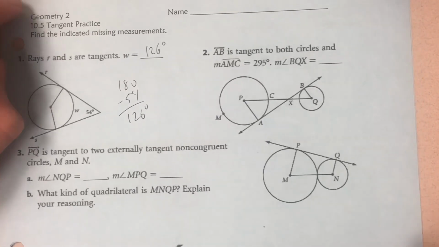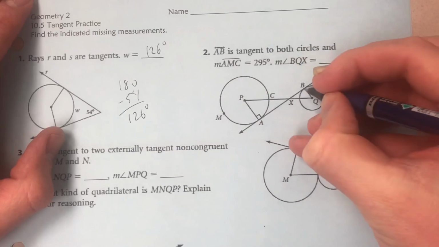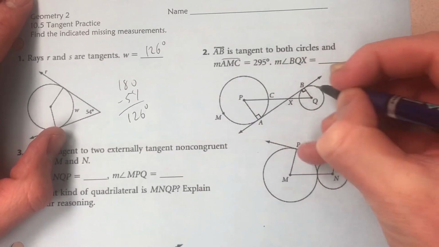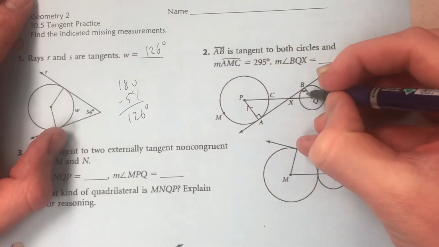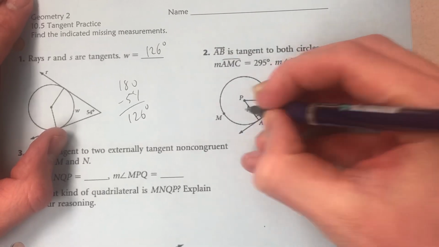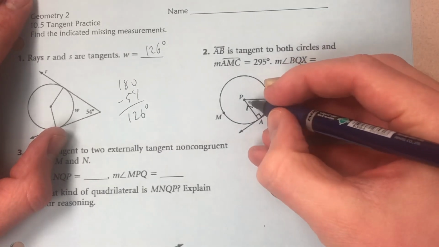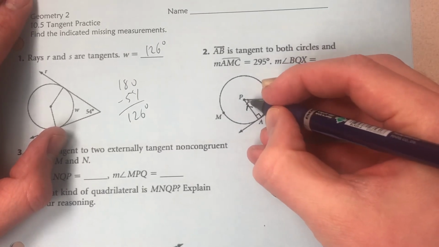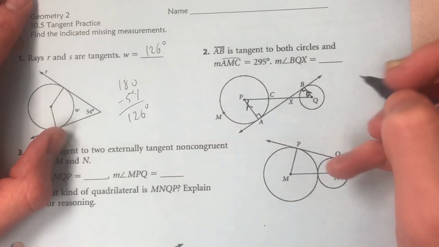Okay, so on this next one, we know that PA and BQ are both perpendicular to this same line here, which means that PA and BQ are parallel to each other. So what we need to find next is this angle here, because we know that this angle is congruent to angle BQX, which is what we're looking for.